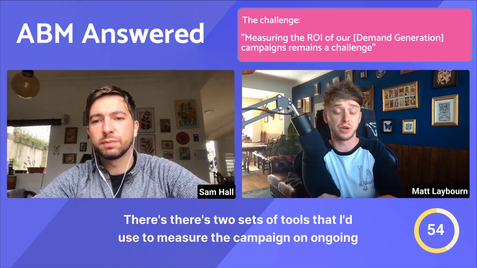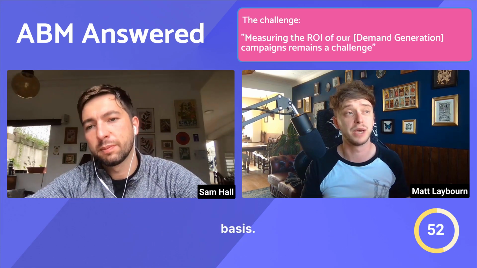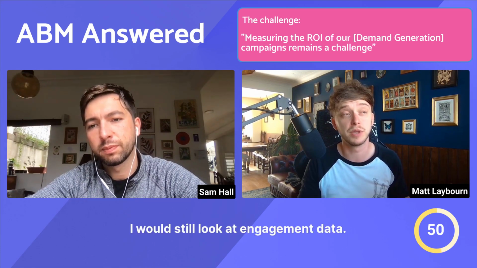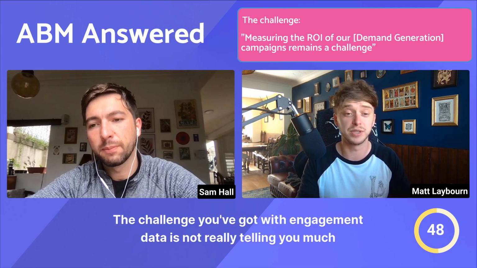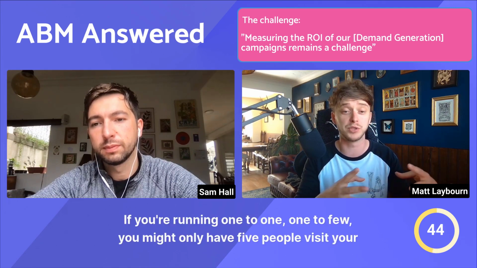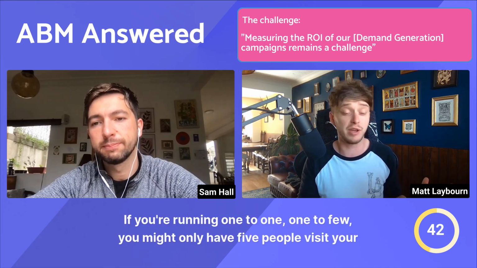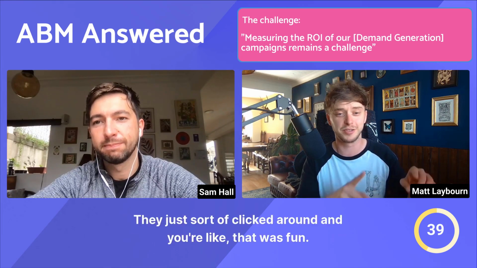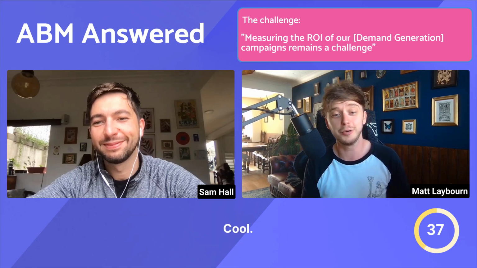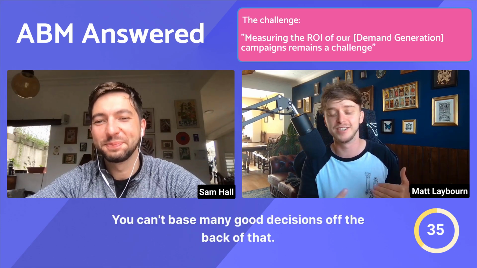There are 2 sets of tools that I would use to measure the campaign on an ongoing basis. I would still look at engagement data. The challenge with engagement data is that it's not really telling you much because you've got such a tiny sample. If you're running 1-to-1 or 1-to-few, you might only have 5 people visit your little website. They've just clicked around and you're like, that was fun, cool. You can't base many good decisions off the back of that.